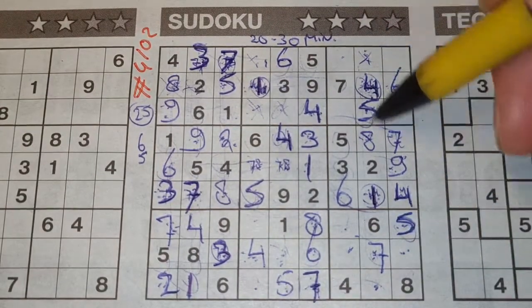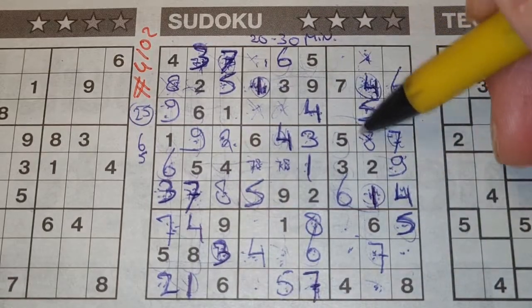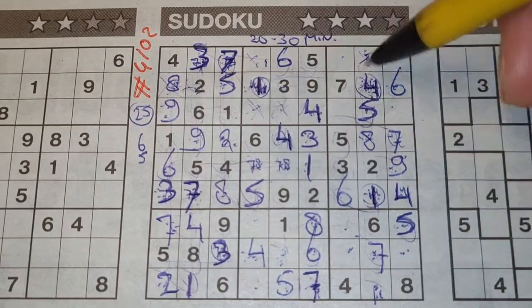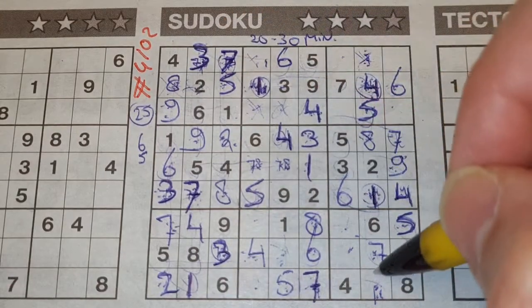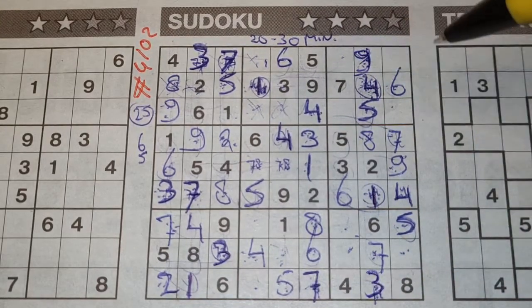Two numbers left in this column. For the numbers 1, 2, the 3 is missing. 4, 5, 6, 7, 8, and the 9 is missing. 3 and a 9. We have a 3 there, no 3 there. 3 should be here, and the 9 goes there.